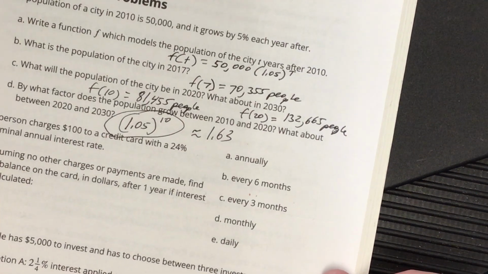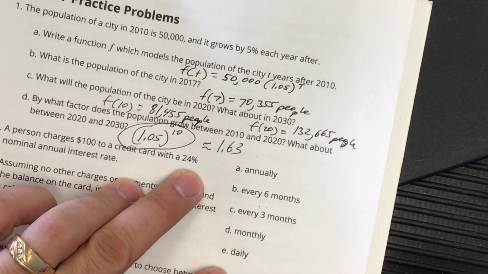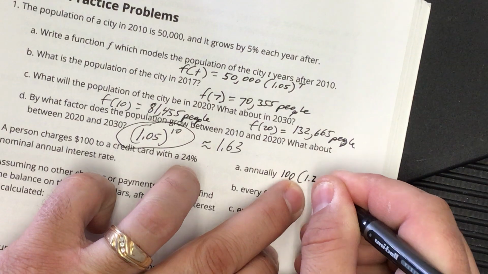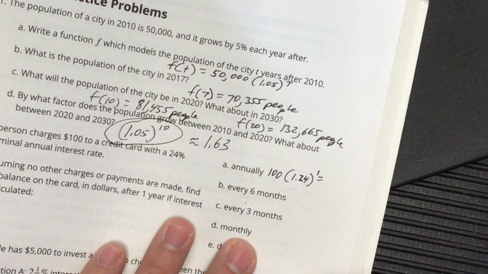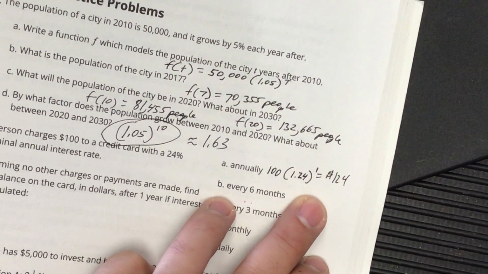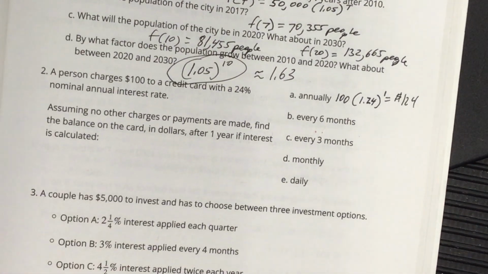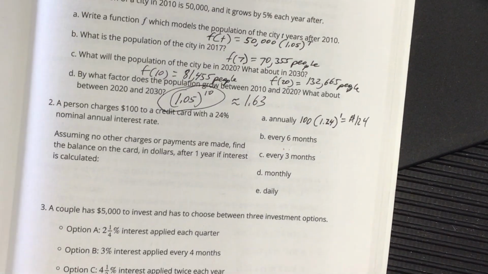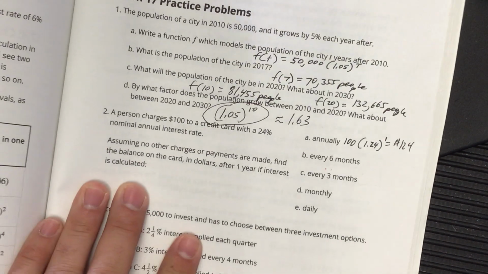So the first one, it says annually. Well, it is 24%. I'm going to get charged 24% one time. So it's just 100 times 1.24 to the first. Annually happens one time. That should be $124. Or you could do 100 times 0.24. As long as you get 124.